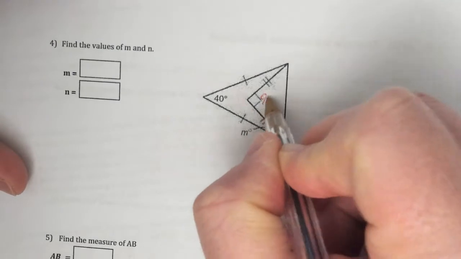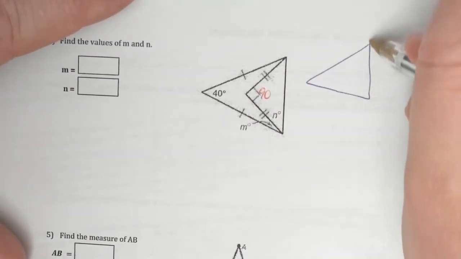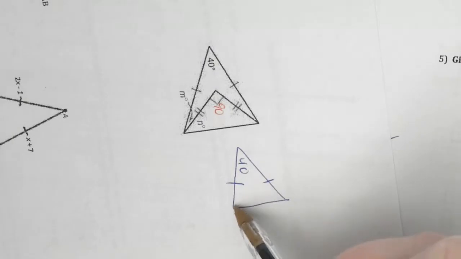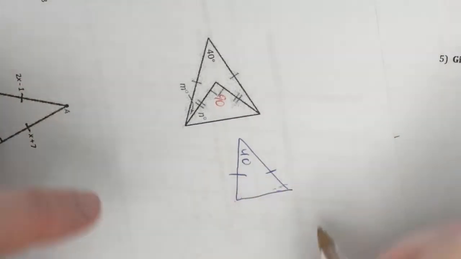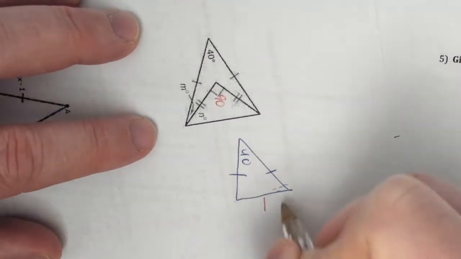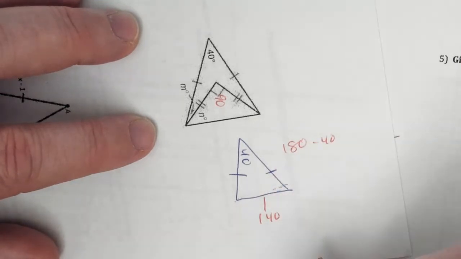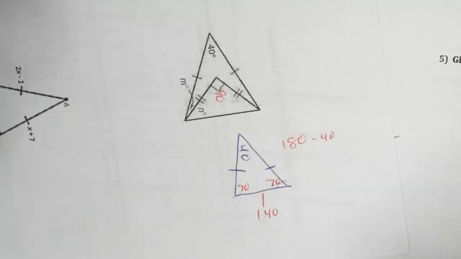All right. So over here, oh, I like this one. Okay, so this is 90, right? So if you just separate the two triangles, you'll be in a better place. So if this is 40 and these two are equal, so just turn your paper. So if this is 40 and both of these are equal, what would be left over? So I know that all this adds up to 180 degrees. So right now, if I take 180 and I subtract that 40, this would be 140 left over, right? So each one of these would have to be 70 degrees to complete that 140.